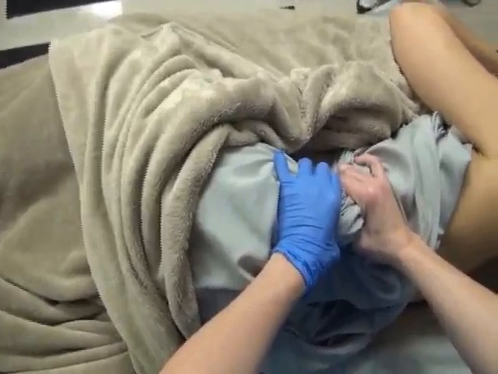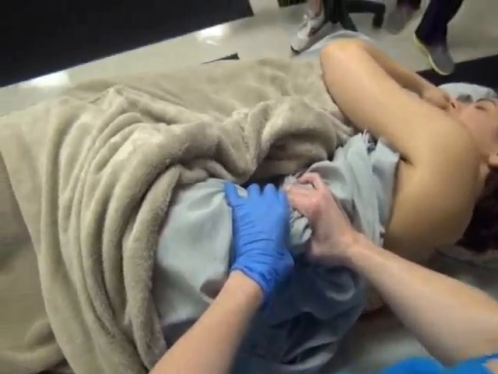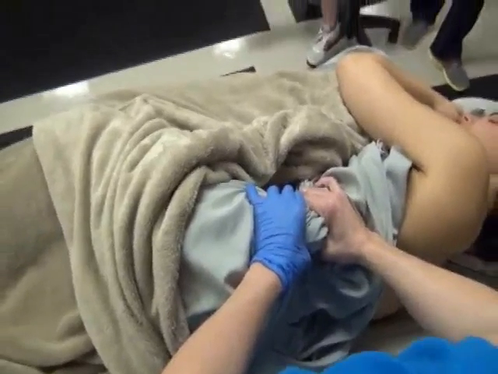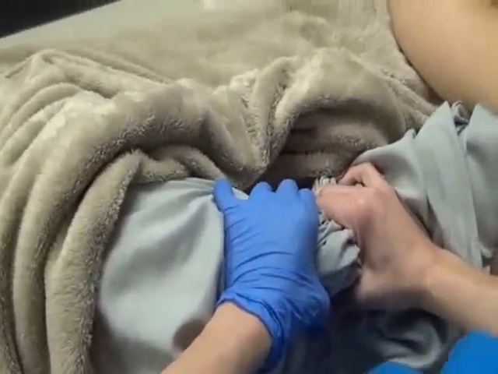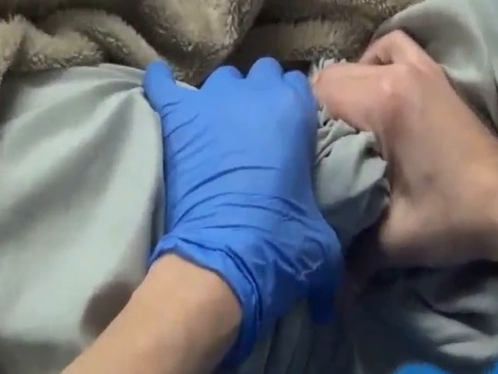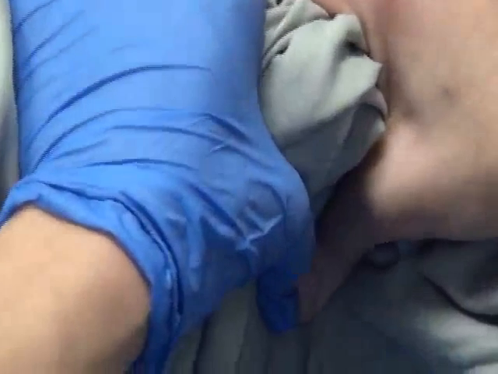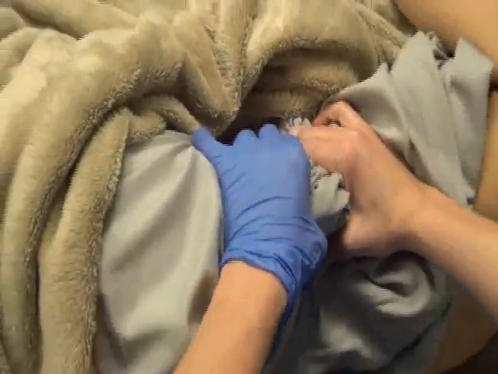So I'm taking the same part of the pattern that was upset, and I'm sort of tricking it by pulling it the other direction. And that keeps her relaxed. Nice deep breath, you wait for it.